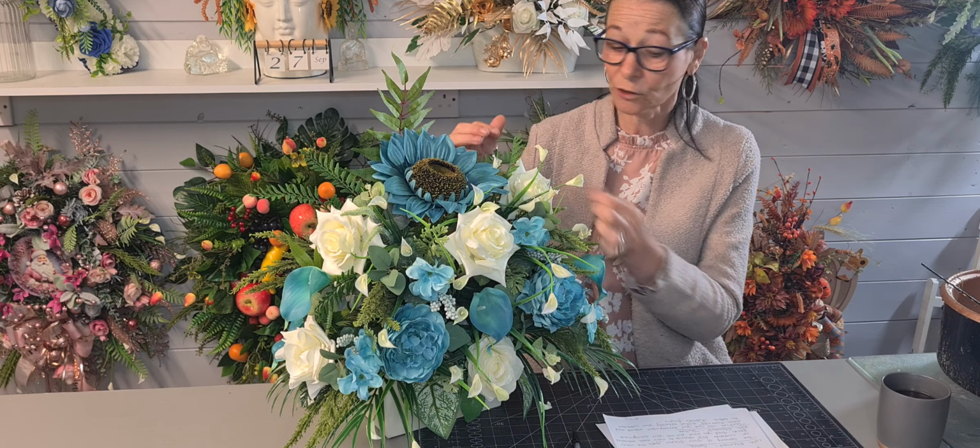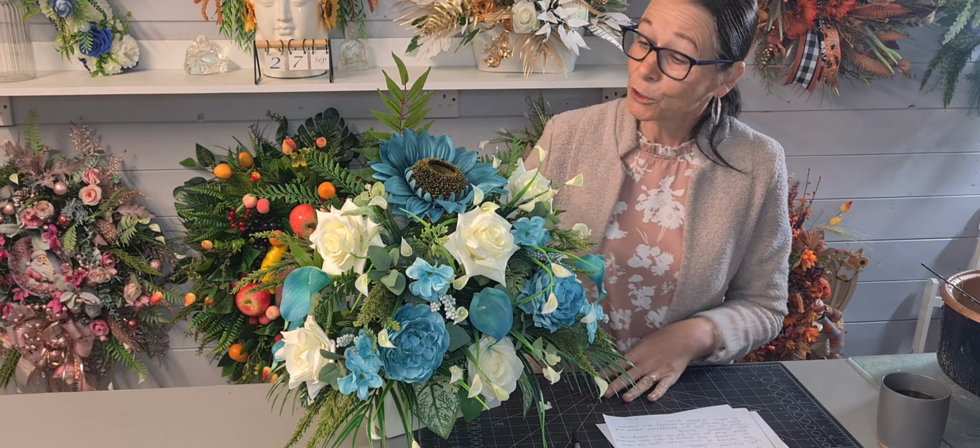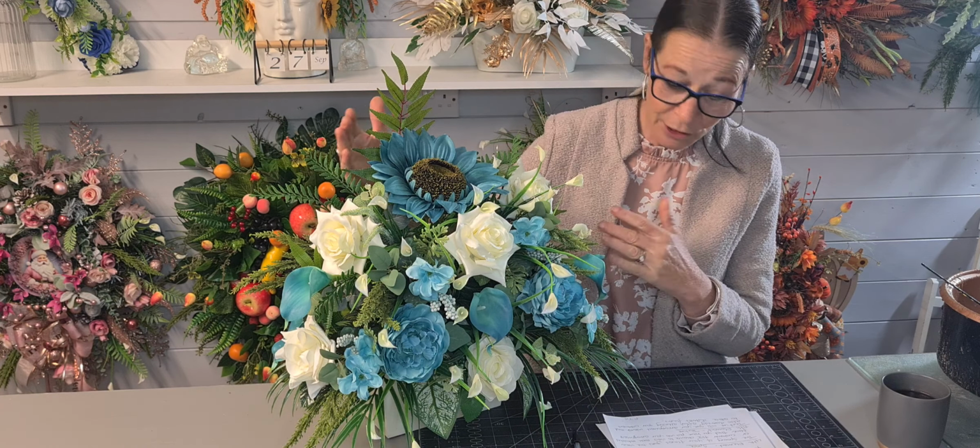You choose your height, how tall you would like it, how wide you would like your arrangement to be, and also how deep. You can have them all different ways: thinner than this, taller, shorter, the width not as wide. There are all different forms of height and everything.